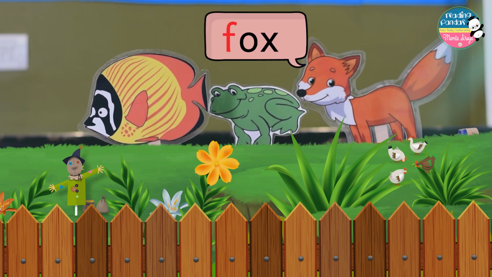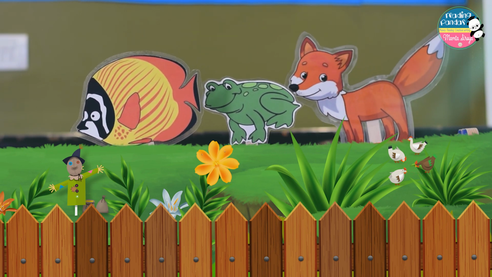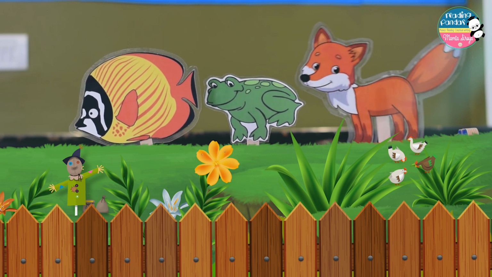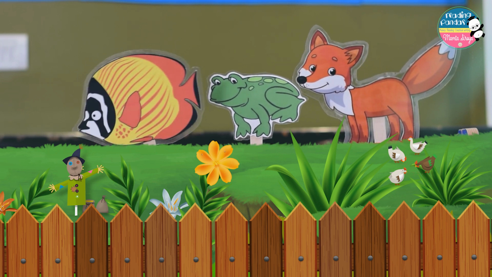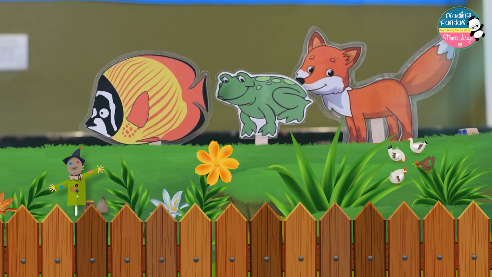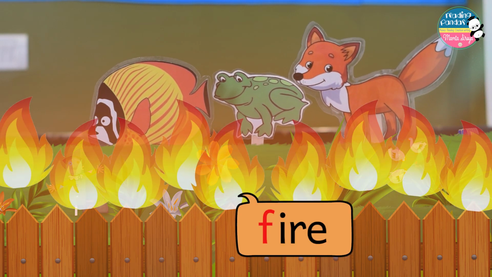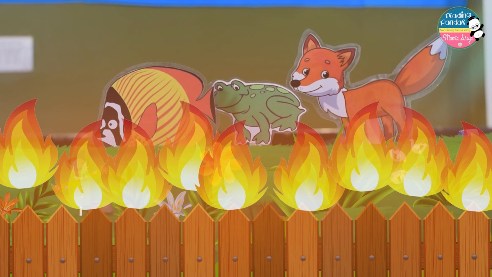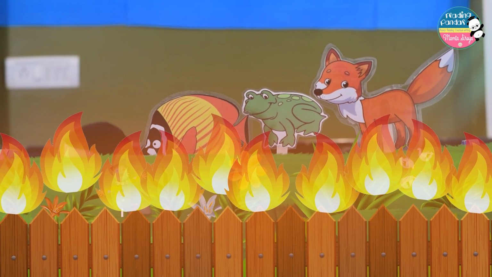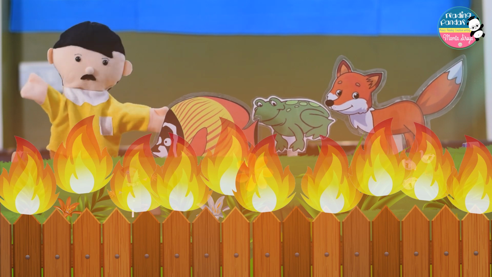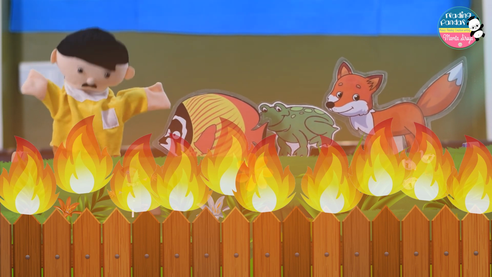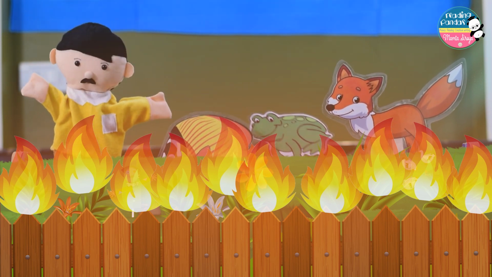Oh, this looks like a delicious meal. I'm gonna eat these frogs and fish. Oh, please don't eat us. Please don't eat us. But suddenly, there was fire everywhere. Oh no! And Fanny came running. Oh, how did this fire happen? Oh my God, somebody please help me. I see fire on my farm.